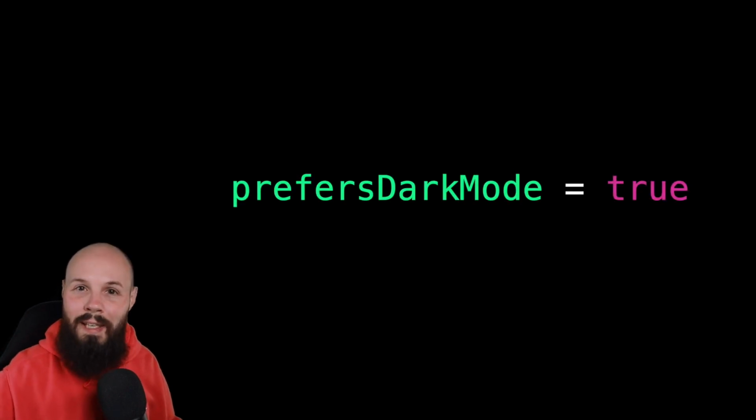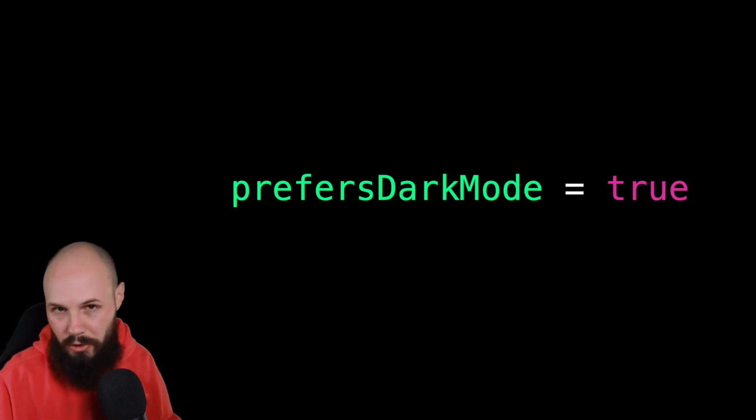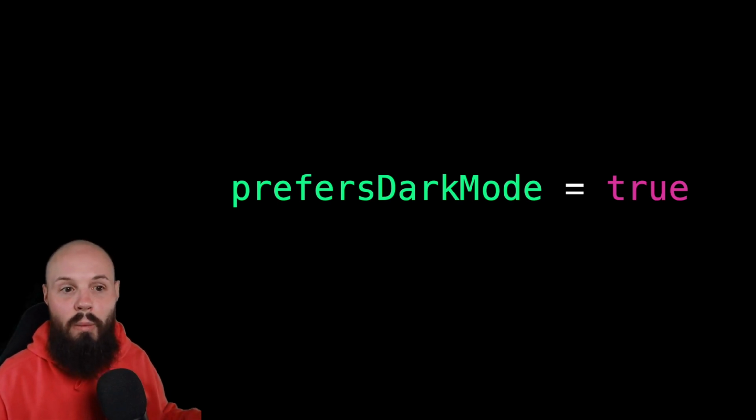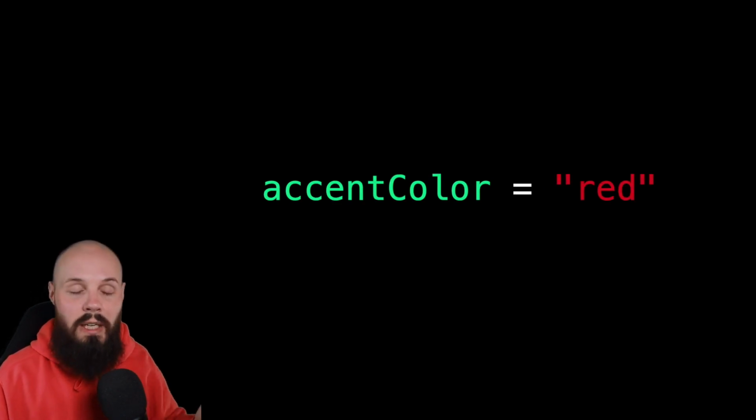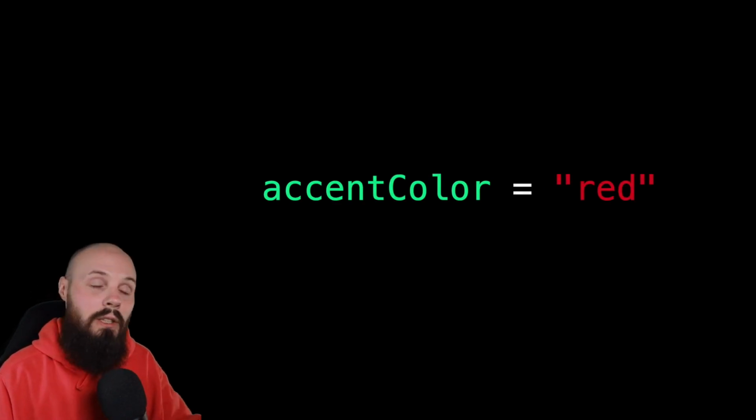Back when apps had to handle dark mode themselves, you could have the preference, prefers dark mode, true or false, and you would store that Boolean in user defaults. Or maybe you allow your user to select an accent color for your app, right? They can customize it. You could store that color selection in user defaults.